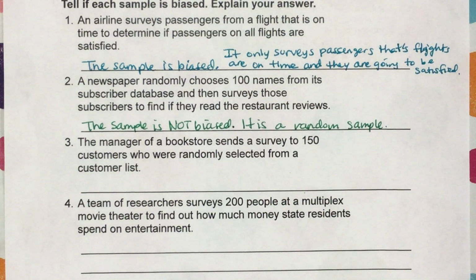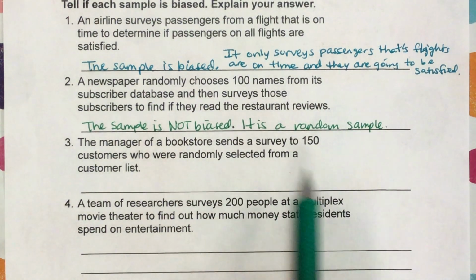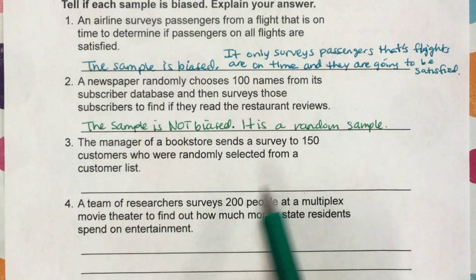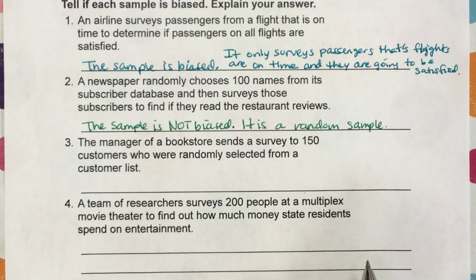Okay, let's look at problem 3. Problem 3 states the manager of a bookstore sends a survey to 150 customers who were randomly selected from a customer list. Is this a biased survey or an unbiased survey? What do you think? With problem number 3, I'm going to say this is not a biased survey because it was sent out to customers who were randomly selected from a customer list.